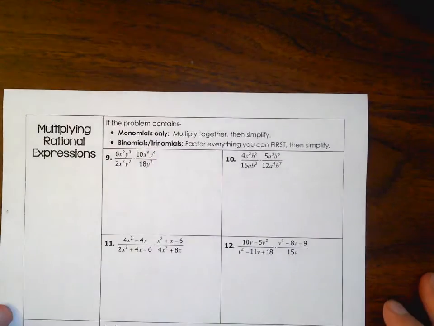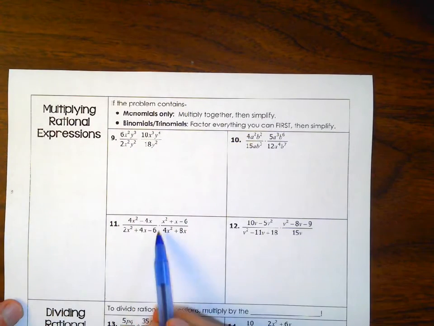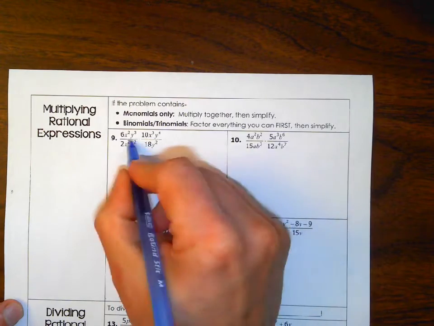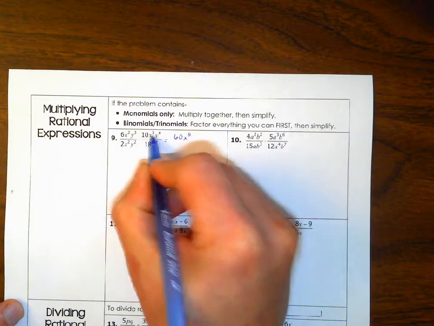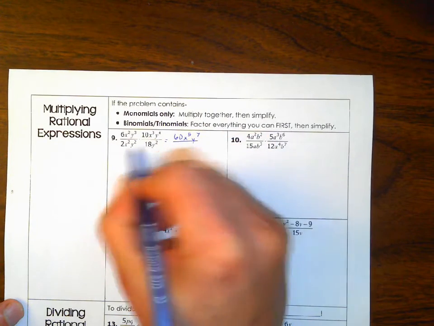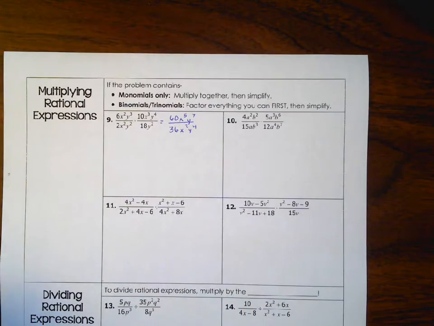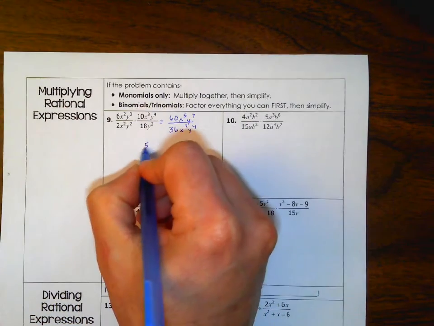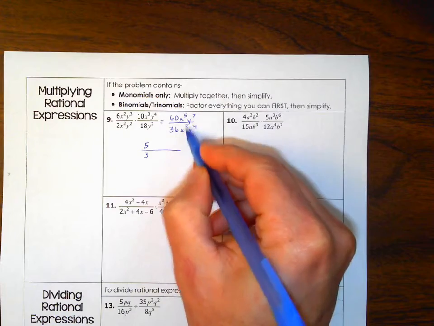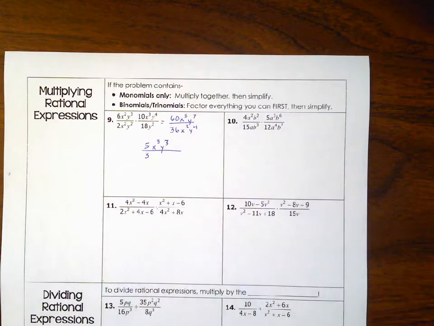Okay, that's the simplifying part. The multiplying part is really kind of the same idea. If I just have monomials here, I could just multiply them. So this would be 60 x to the 5th and y to the 7th, and 36 x squared y to the 4th. And if I reduce these, 60 divided by 36, I get 5/3. The x's would be x to the 3rd on the top, and the y's would be y to the 3rd on the top as well.